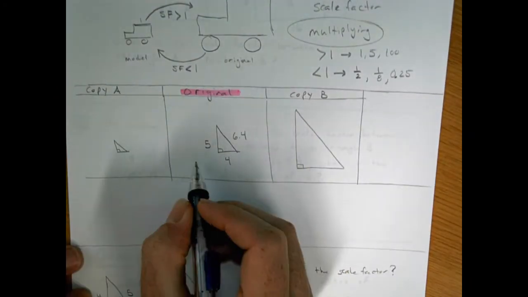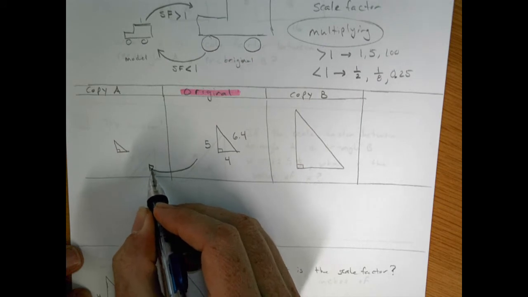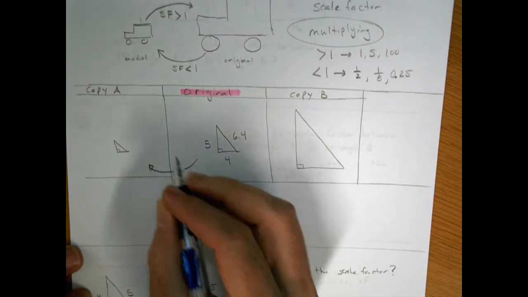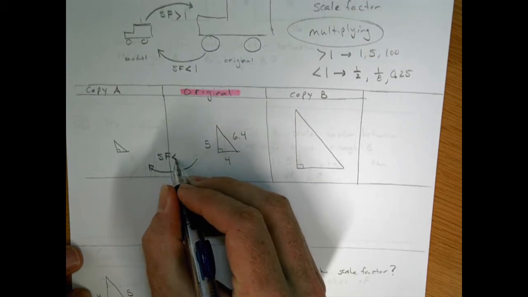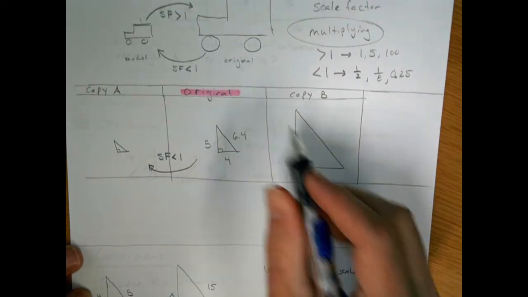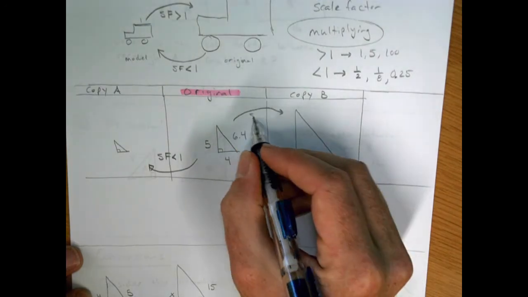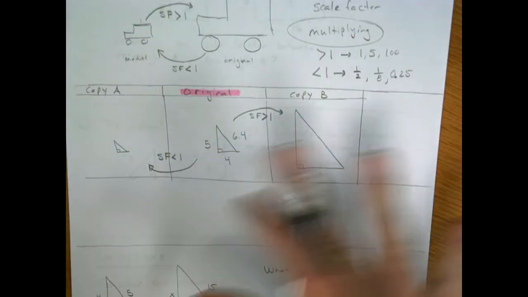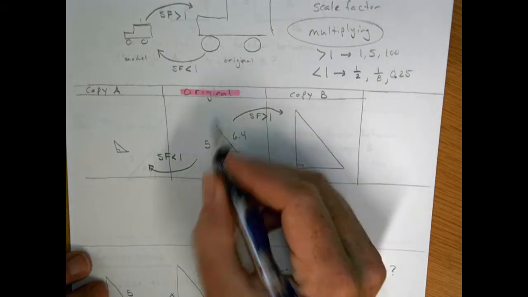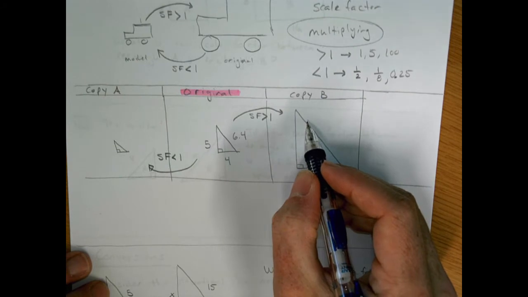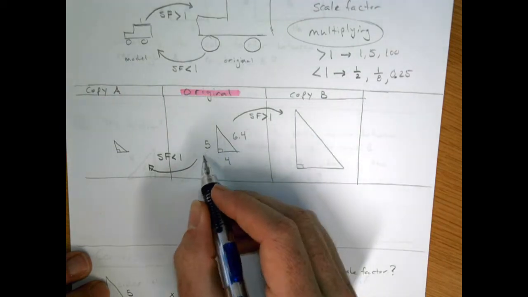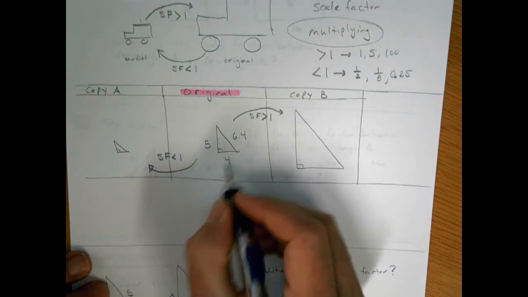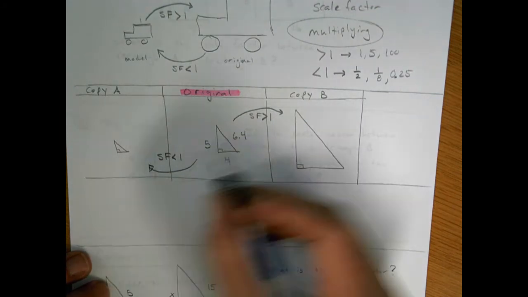We can tell with copy A that it's definitely going to be a lot smaller, right? Because it's going from a large one to a smaller one, this should have a scale factor that is less than 1. Whereas this one over here, a larger copy, will have a scale factor greater than 1. Because I don't have any numbers on these triangles yet, we don't know what the scale factor is going to be, but I've left that blank just to help us understand a couple things. If I make the original larger, the scale factor is going to be multiplying by a number bigger than 1. If I make it smaller, I multiply the value of the original times a fractional number, or a number less than 1.